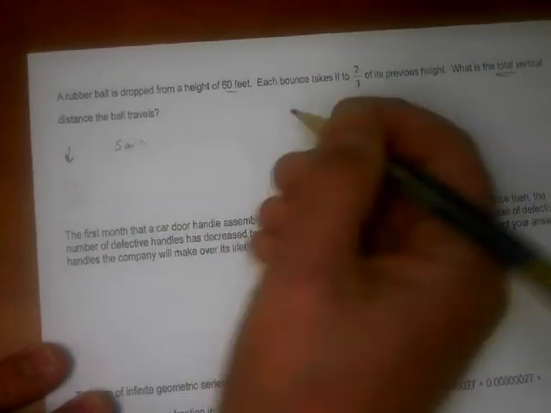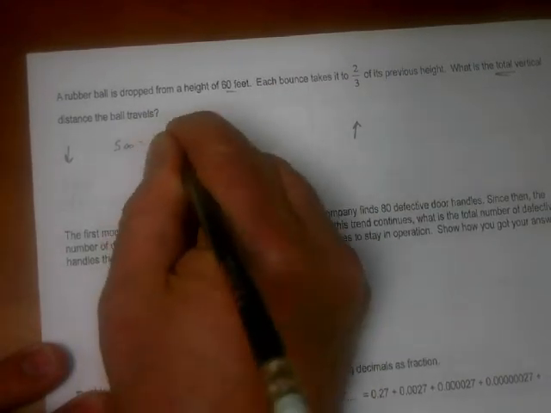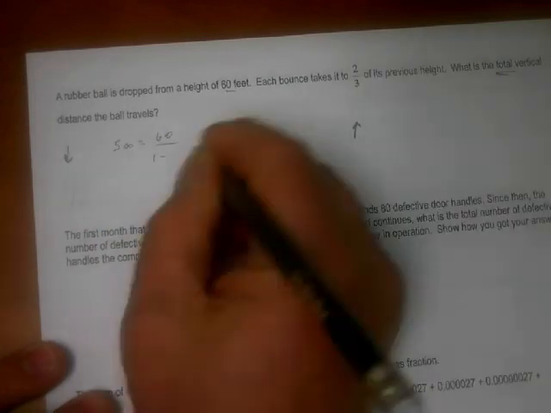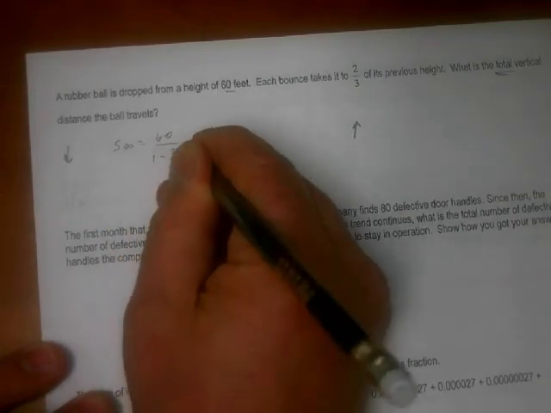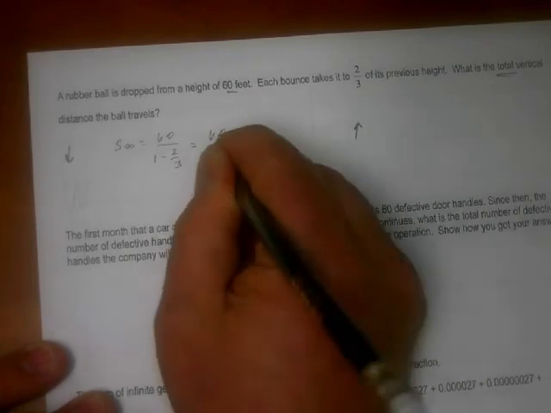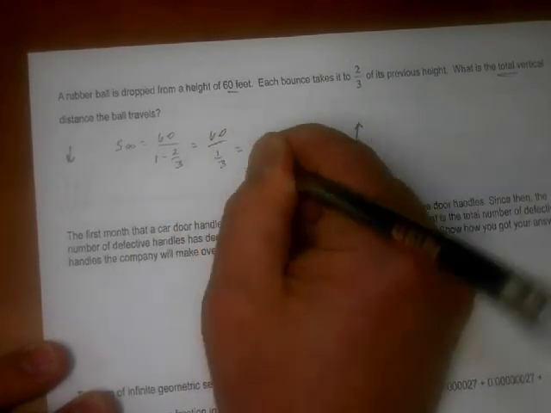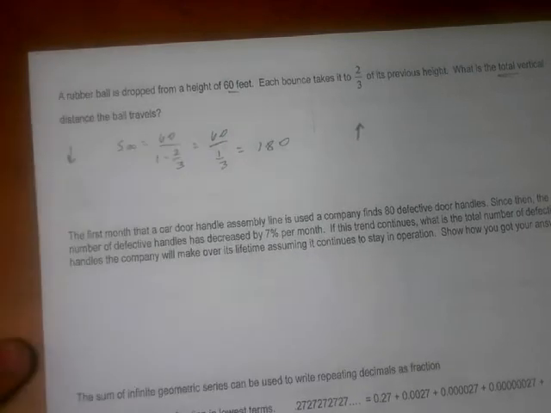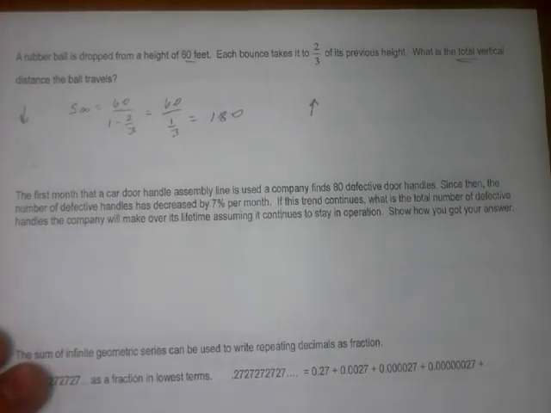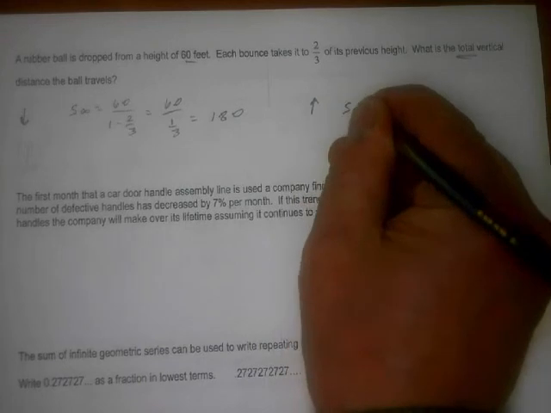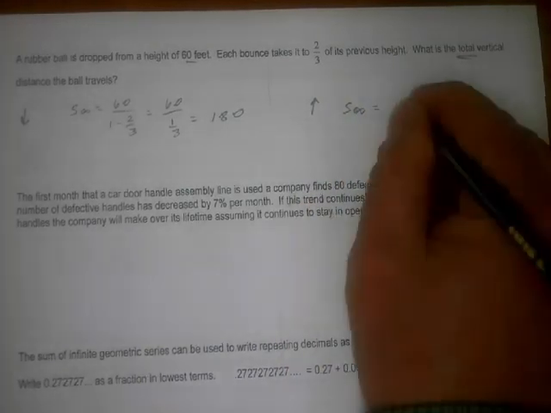So my sum is going to equal my starting distance, 60 feet, divided by 1 minus 2/3. Now this is my coming down distance, right? So 60 divided by 1/3 equals 180. I need to do the same thing with it coming up.